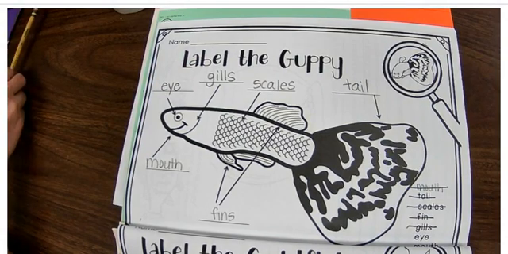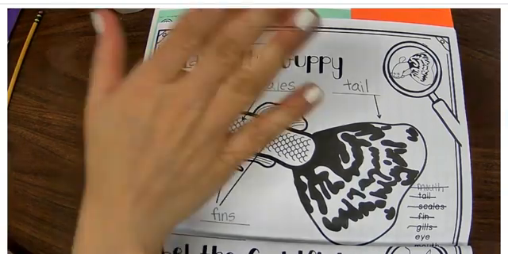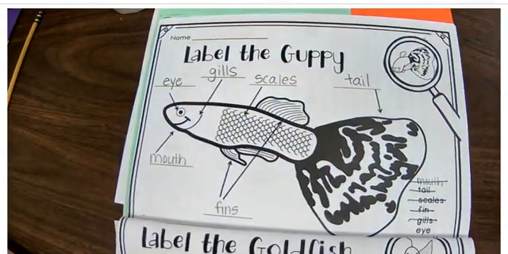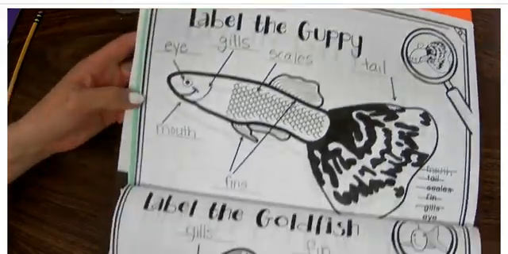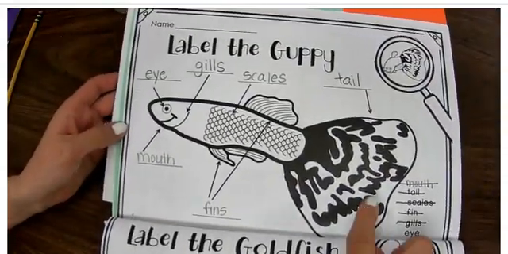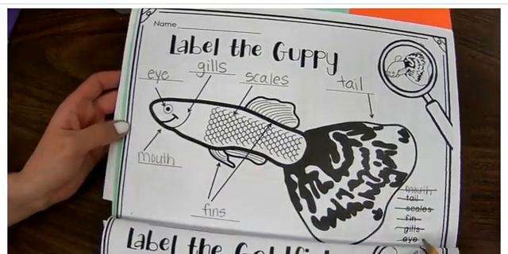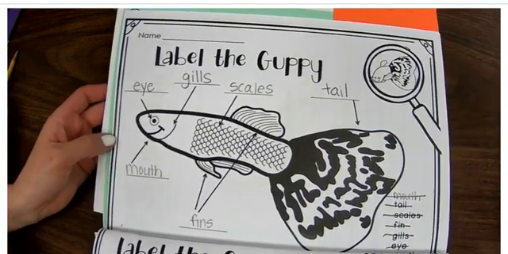If I went a little bit too fast for you, you can always pause this and fill in the labels of your guppy fish. When you finish labeling the guppy, I want you to label the goldfish all on your own and do the same thing where we crossed out each word to show that we labeled every single part of our fish.